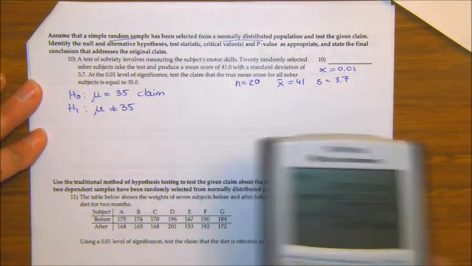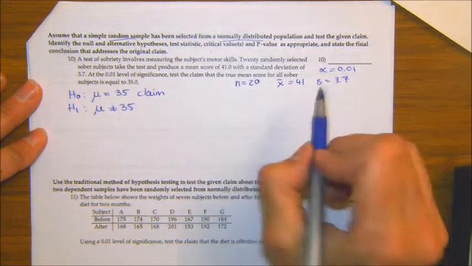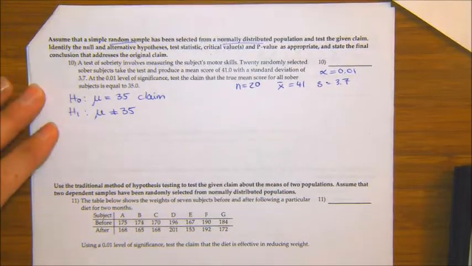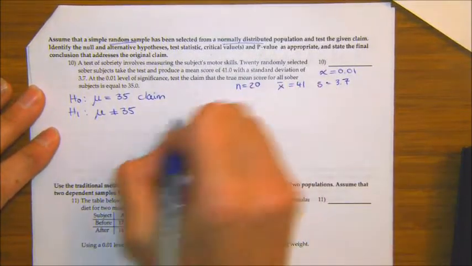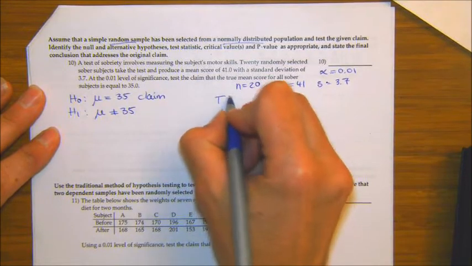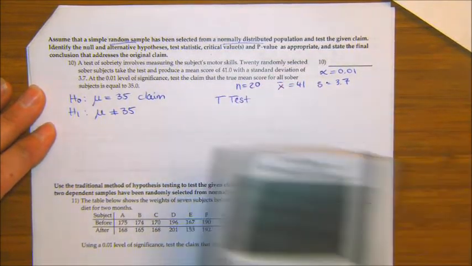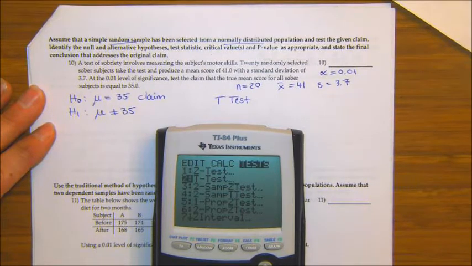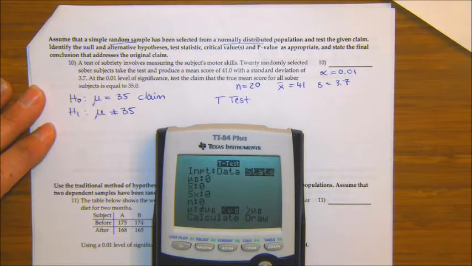All right, so over here we have the sample standard deviation given, but we don't know what the population standard deviation is. We also have just one group over here, which means that this is a t-test. So stat, test, go down to t-test. We have summary stats given. Our null hypothesis is that mu0 is equal to 35.